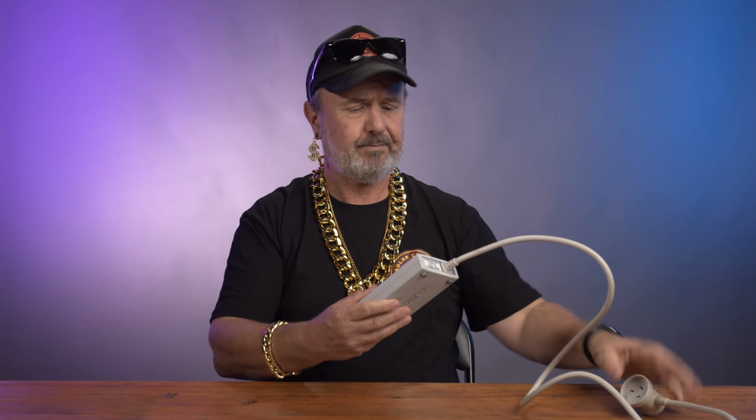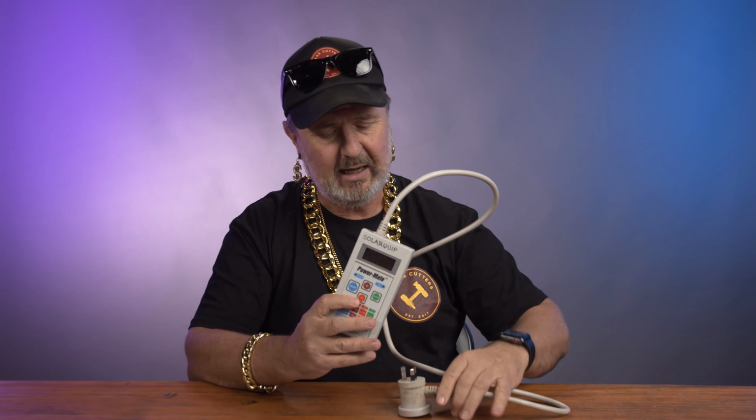So there's a couple of tools I've got here with me that can be quite useful. Now, one's really an electrician's tool and one's more of a consumer tool. So let's start with a consumer tool. This here, there are many types of power meters out there on the market.